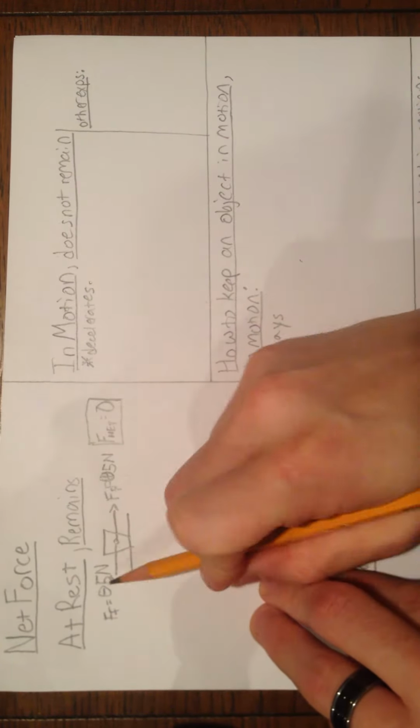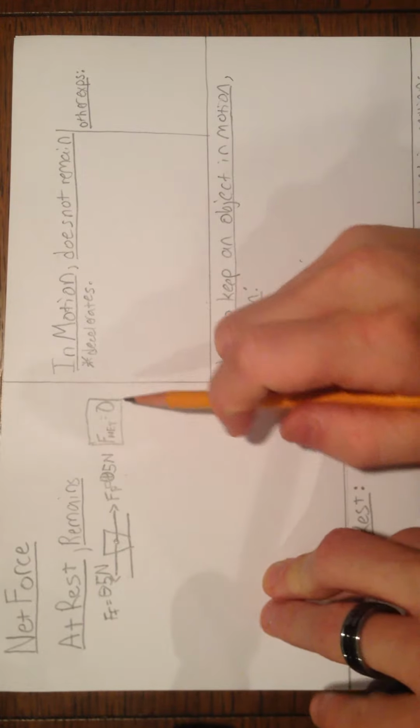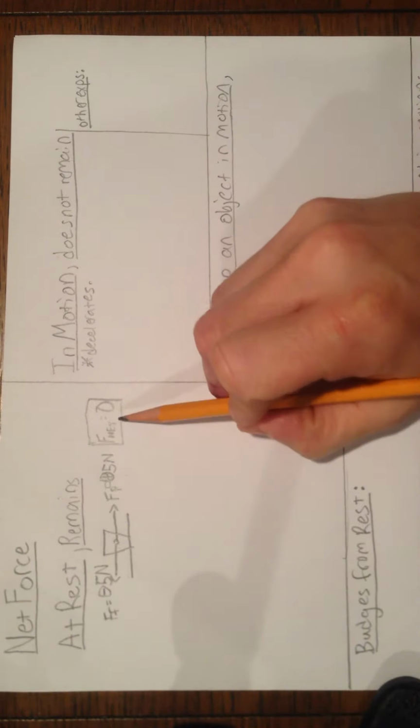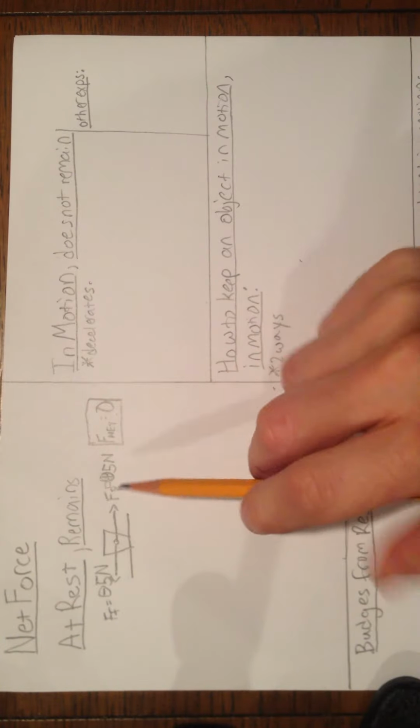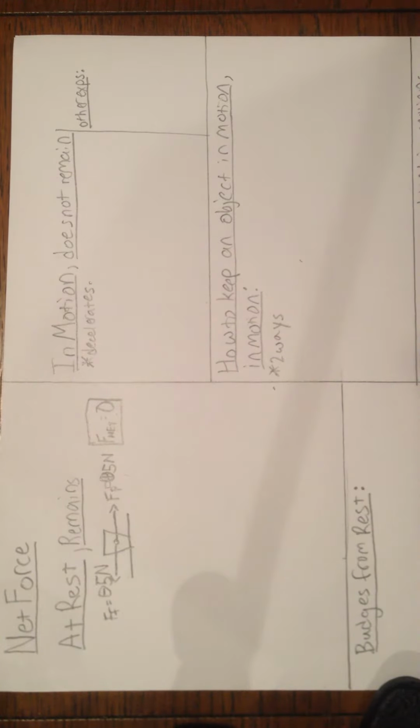Because positive 5 and negative 5 add up to 0. So objects that are at rest and remain at rest, Newton's first law says automatically no net force. How do we get that with this vase? Push of 5 means friction pushes back with 5. And 5 plus negative 5 is 0.